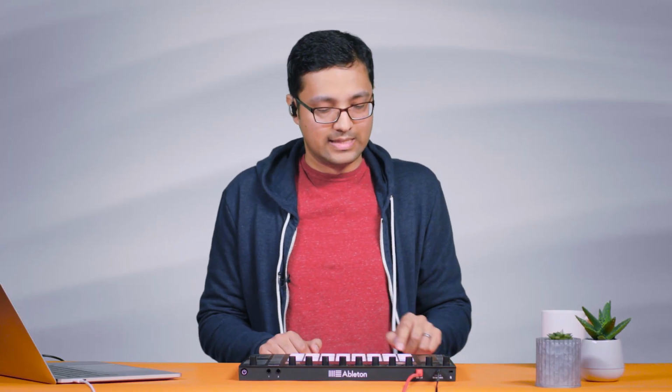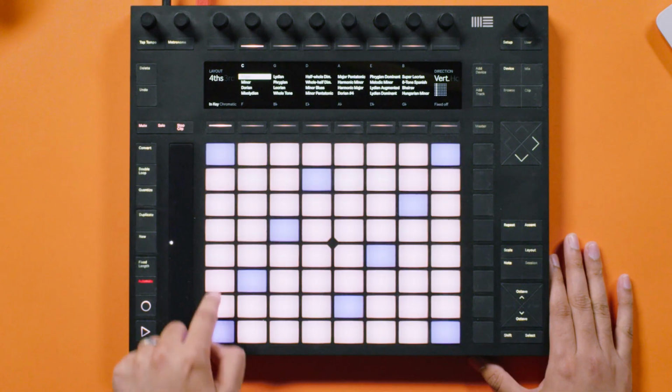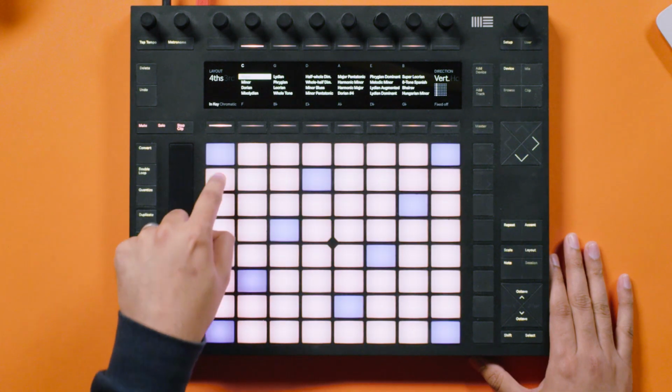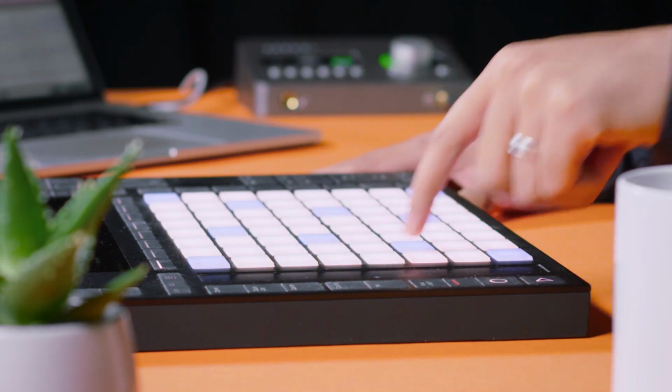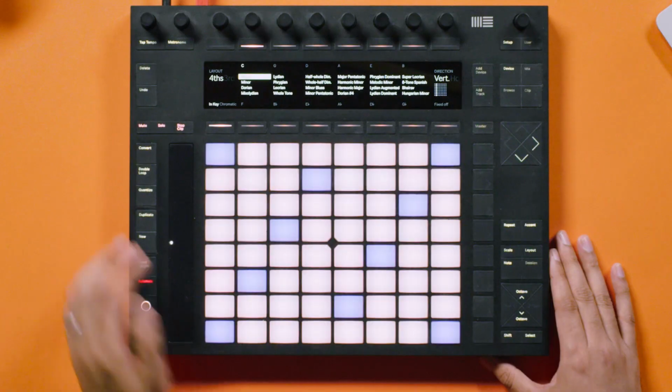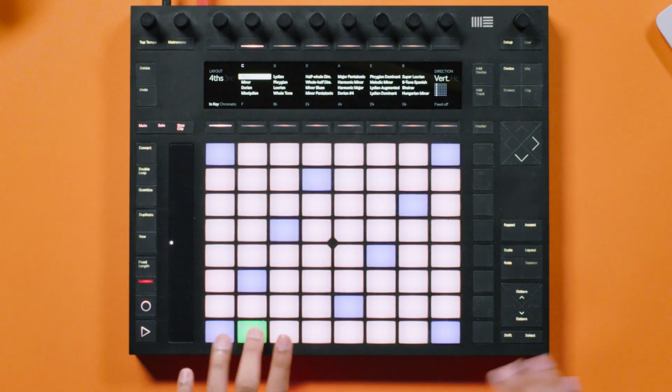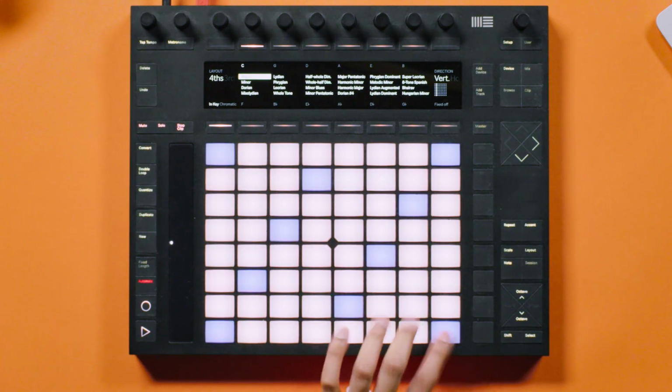All right, now let's talk about the layout. Right now, this instrument is laid out in fourths, kind of like a guitar. So if I go upwards vertically, these are all fourths in the key of C major. If I go horizontally, we get individual notes of the scale.